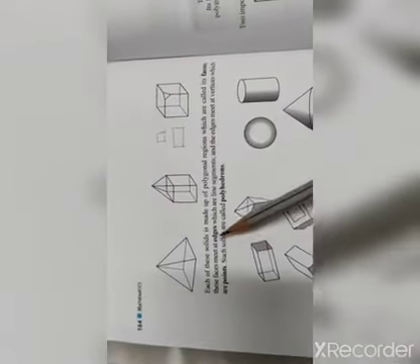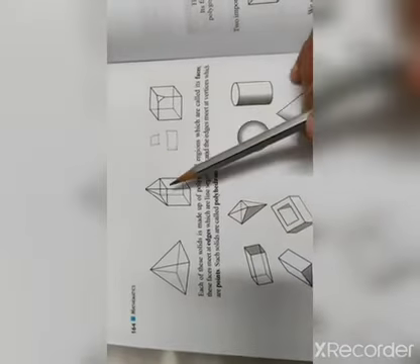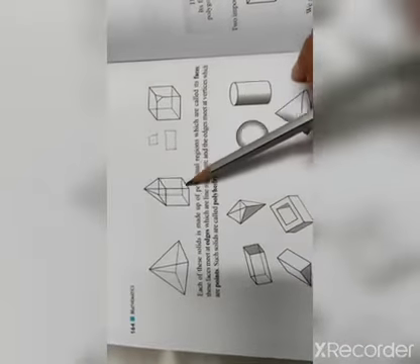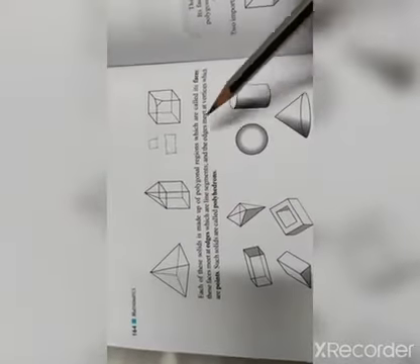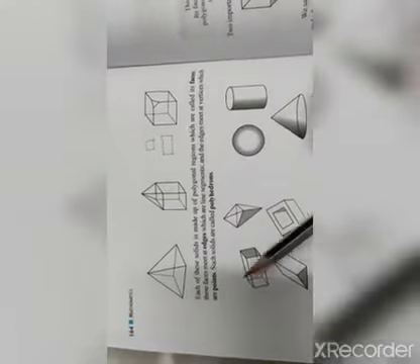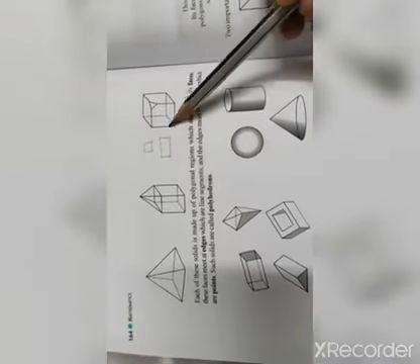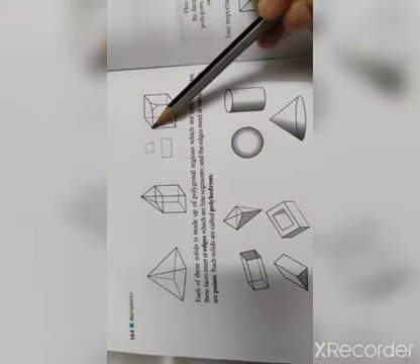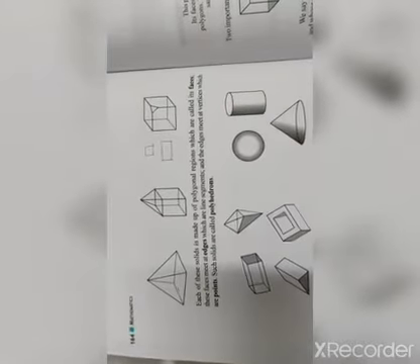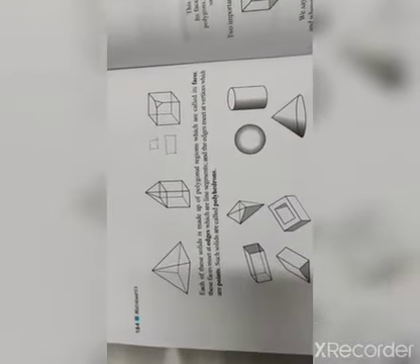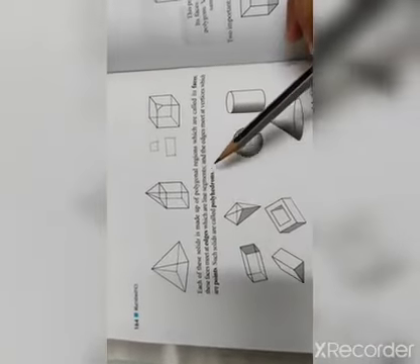These faces meet at edges, which are line segments. All the faces, edges. And the edges meet at vertices, which are points. Edges are meeting at one point. It's called vertex. Such solids are called polyhedrons.